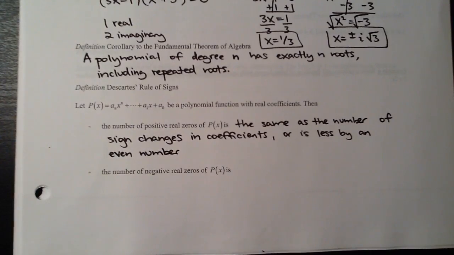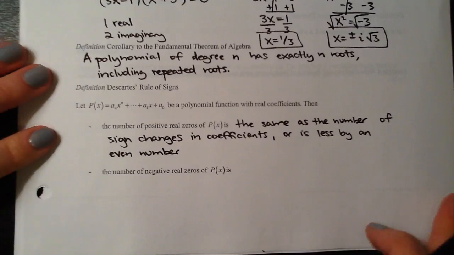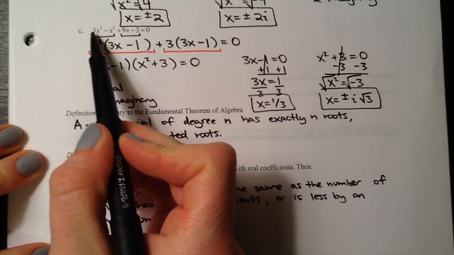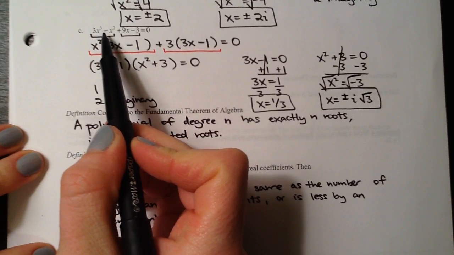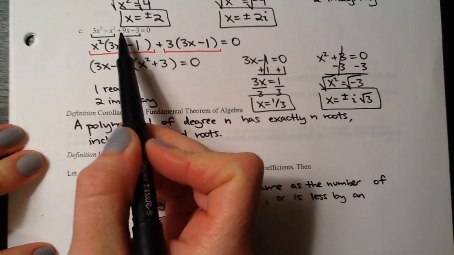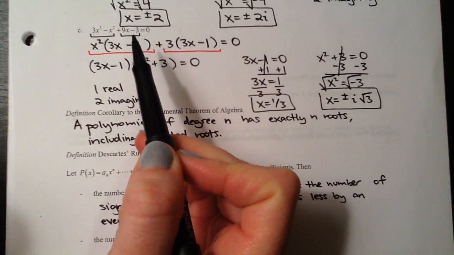Okay, so we say it's the same as the number of sign changes. Like, let's look at an example right here. We go from positive to negative, that's 1 sign change. Then we go from negative to positive, that's 2 sign changes. Then we go from positive to negative again, that's 3 sign changes.